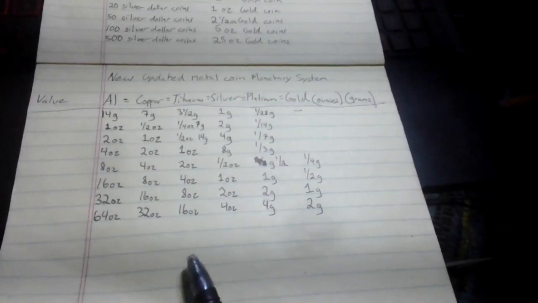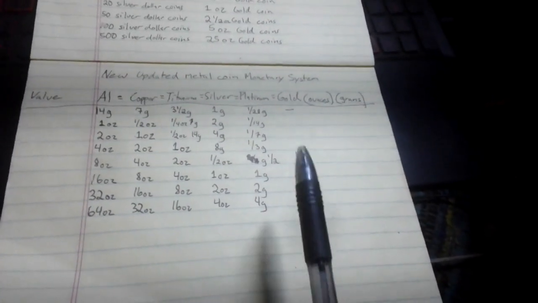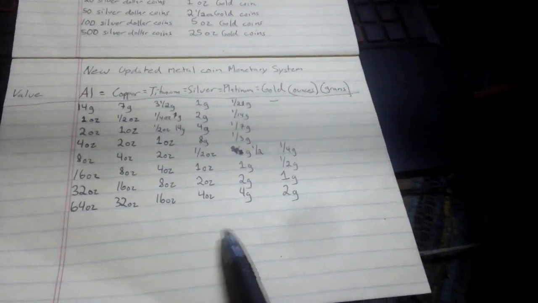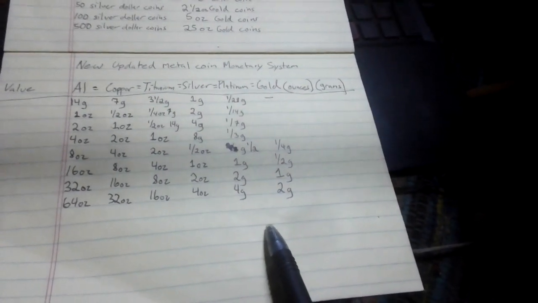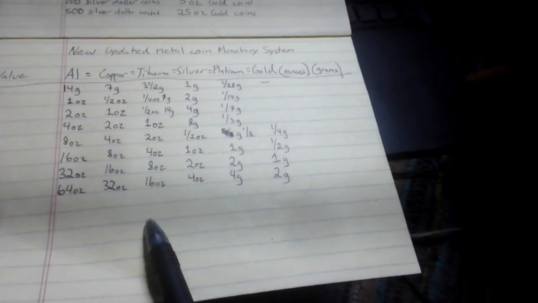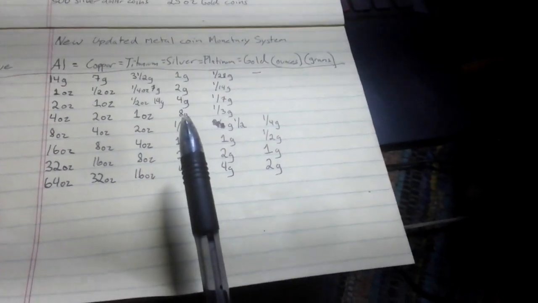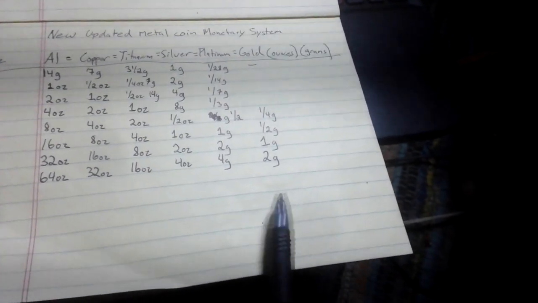Think about this for a second. If you have a car, how many gold ounces would you want to buy this car for? You'd have like 10 gold ounce bars would equal the value of this car. Or say 30 ounces of silver equal the value of this bicycle.